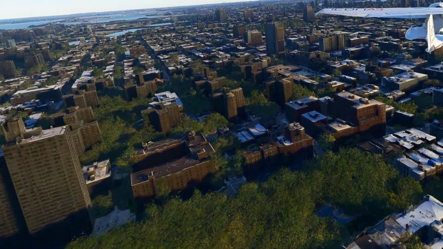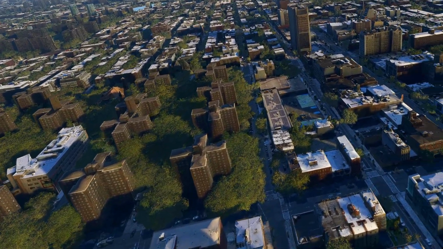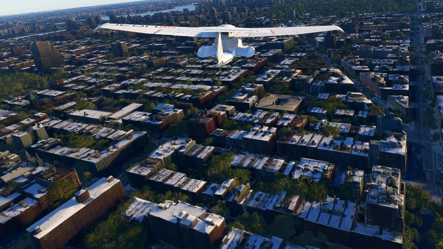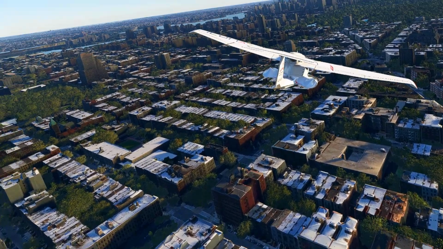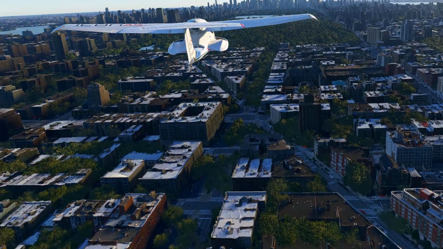I'm gonna have to lower down the resolution scale a bit and the OpenXR scaling resolution. I'm gonna have to knock it down about 60. 60 might be the sweet spot. I mean, it's still doable, but it's a bit laggy. Playable though.